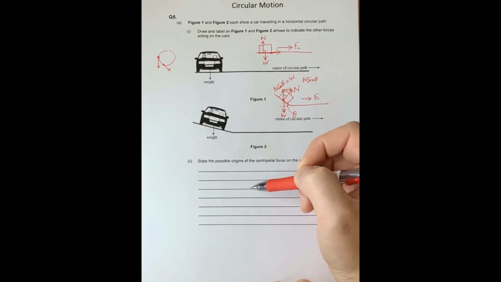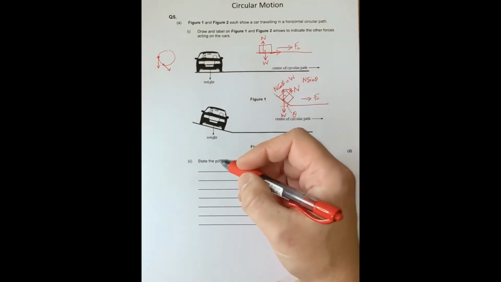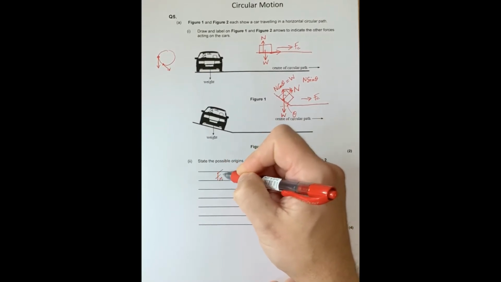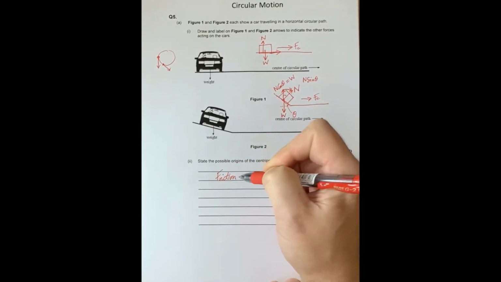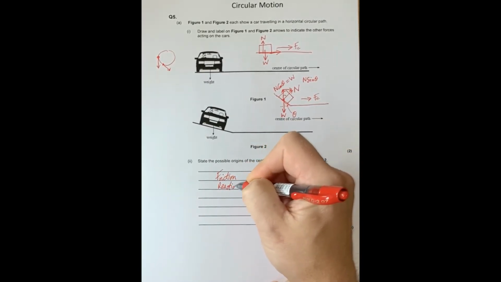So there has to be a frictional force that's part of this. In terms of answering this question, possible origins of the force: often between surfaces there'll be friction. It's coming partly from the reaction force that we discussed, the normal reaction force.